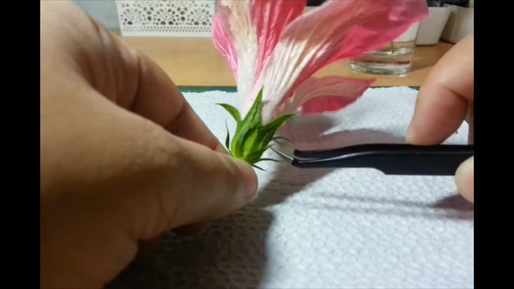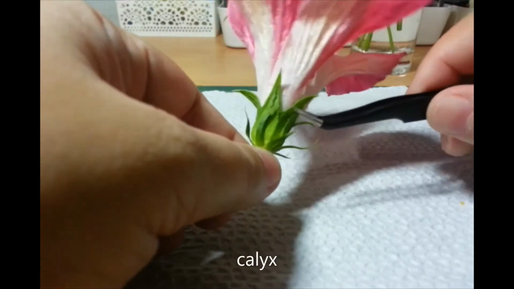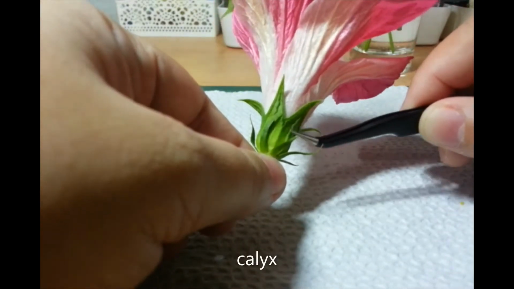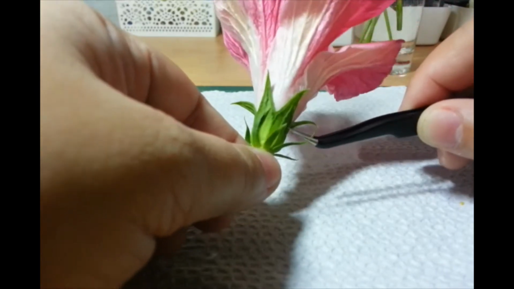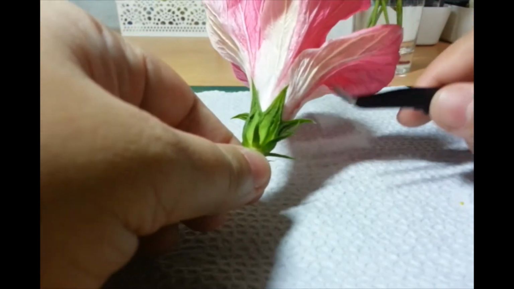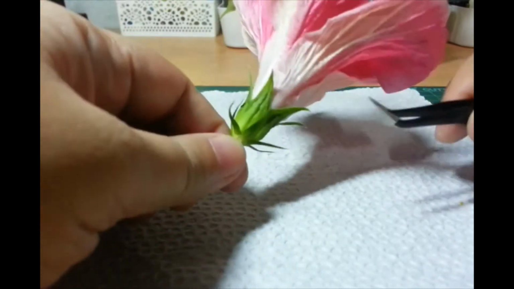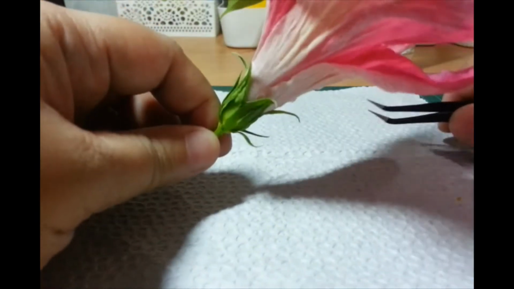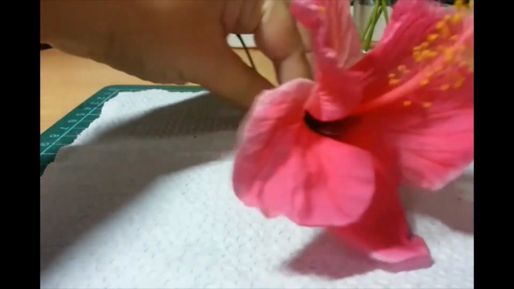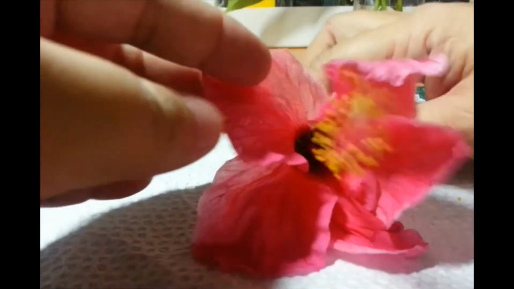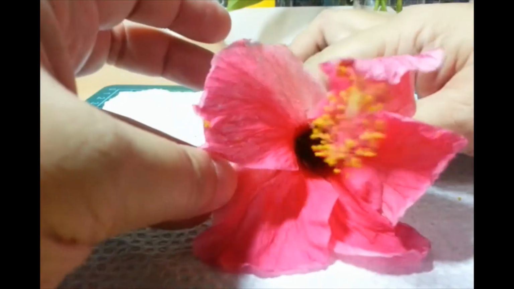Collectively, they're called the calyx. They were closed before, while the flower was still developing inside. Oh, I'm not cutting anything yet. I haven't done this in a long, long time, so I'm trying to be careful. Sorry, this flower is already a bit bruised. Earlier it was so beautiful, fully open.